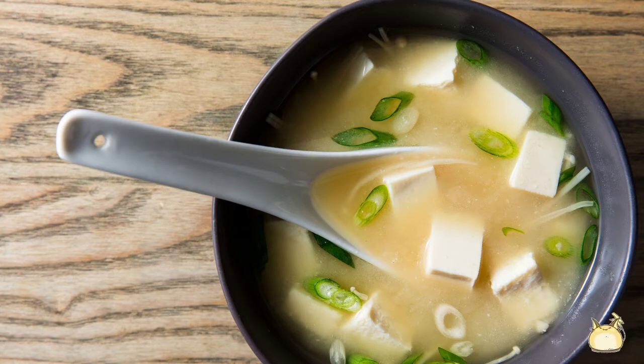Today I want to talk about one of the Japanese traditional dishes. That is called miso soup. Miso soup is a very traditional Japanese dish, a kind of soup, and it is made of miso. Miso is a kind of paste made from soybeans. Miso is made from soybeans, but they are fermented. First you ferment the soybeans, and then you can make miso.